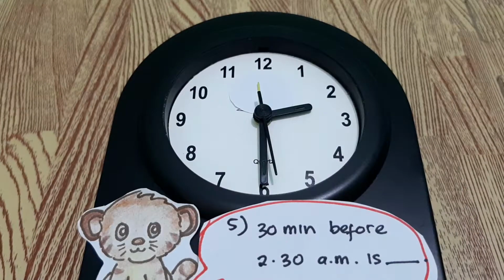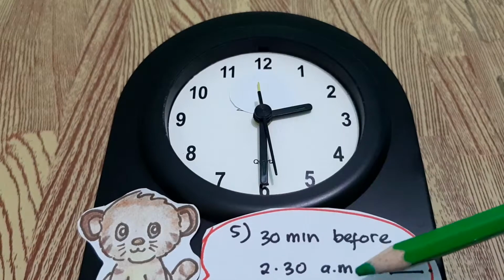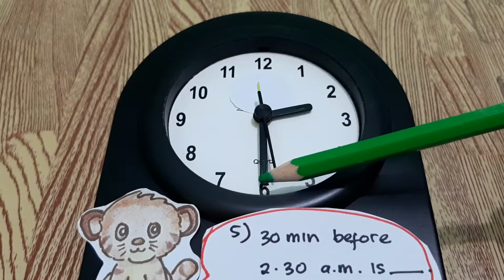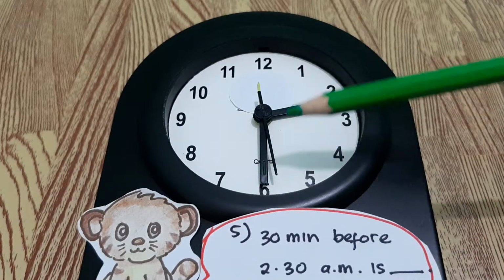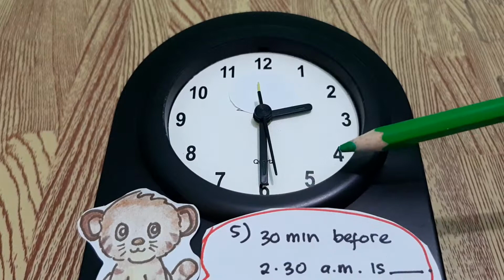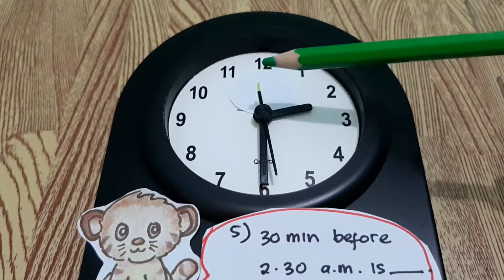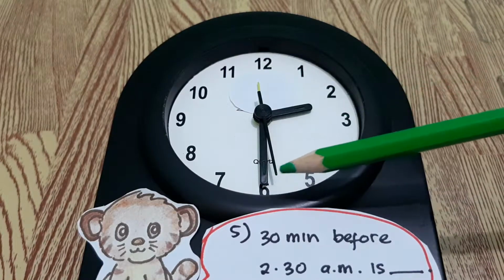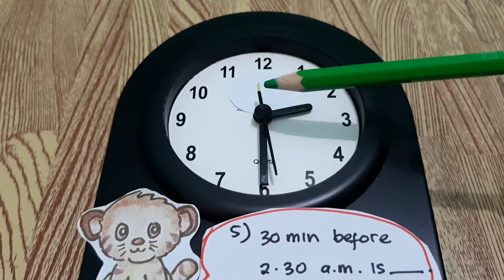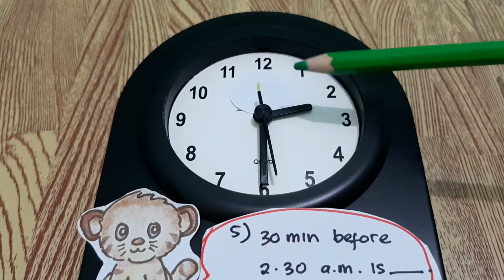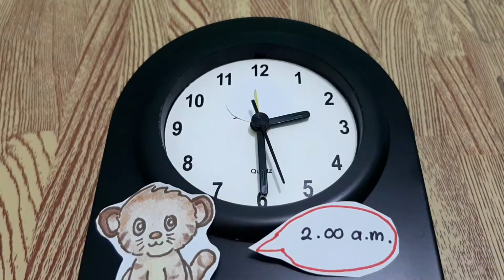Let's go to number 5. 30 minutes before 2:30 a.m. is, okay, now take a look. So we are counting the minute now. Since it is 30 minutes before 2:30, the minute hand moves backward. So we count backward: 5, 10, 15, 20, 25, 30. So the long hand will be pointing at 12. If the long hand is pointing at 12, the short hand is pointing at 2. So the time is 2 a.m.